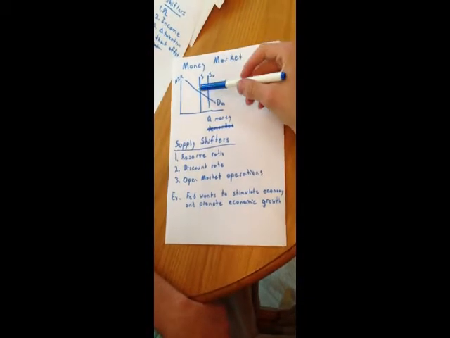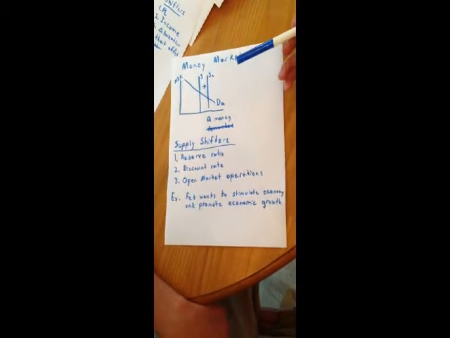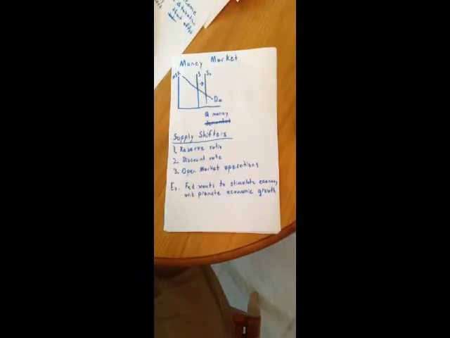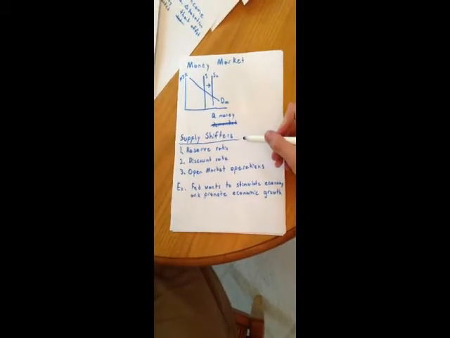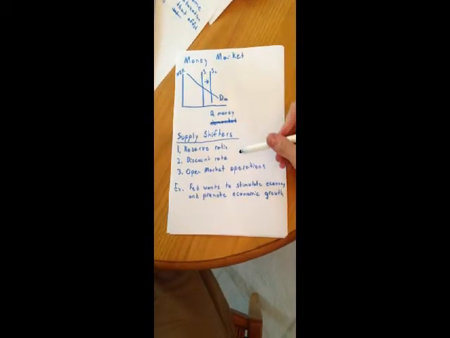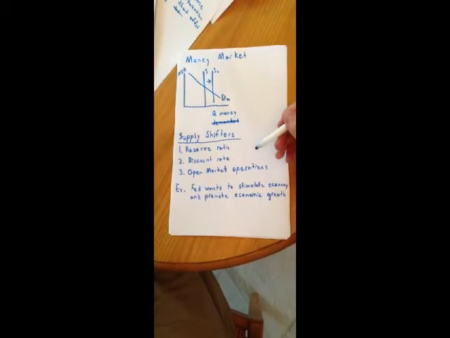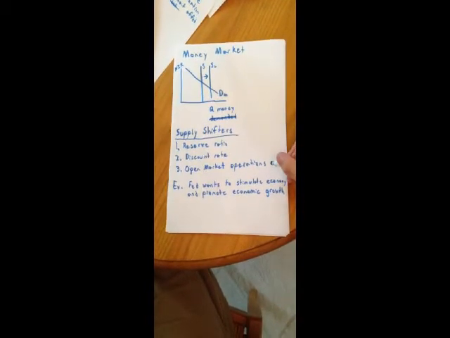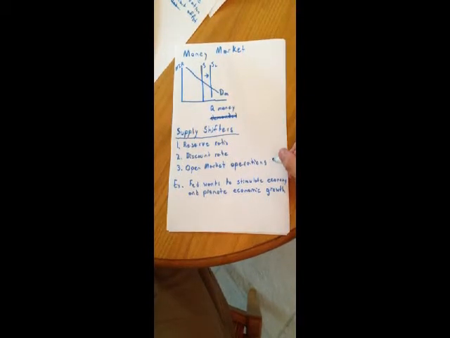So if the Federal Reserve wants to stimulate the economy and promote growth, they need to lower the nominal interest rate to promote business investment, and to do that, they need to increase the supply of money in the economy. They have three ways to do that. They can lower the reserve ratio so that banks have more money on hand to loan out. They can lower the discount rate so that banks can charge a lower interest rate to the people. And they can buy bonds on the open market, which would increase the supply of money in the economy.